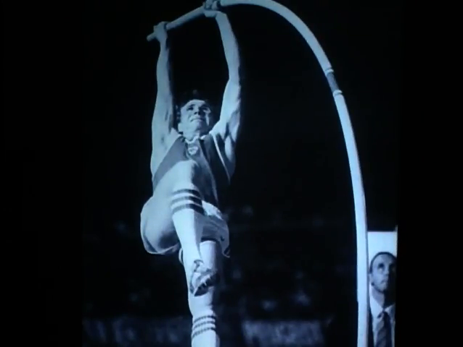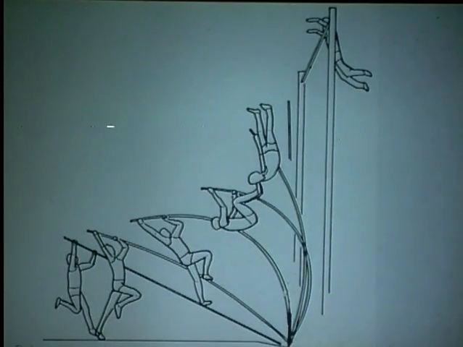So far, I've been talking about walking and running. Let's go on and look at jumping. First of all, briefly, the pole vault. When an athlete does a pole vault, he or she runs up at high speed, plants the pole, which bends and recoils and throws the athlete into the air.